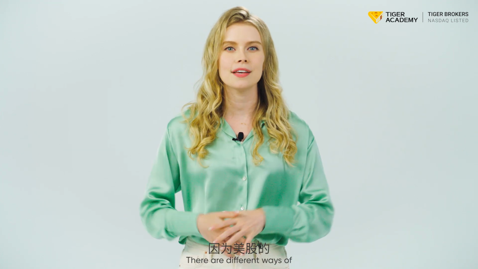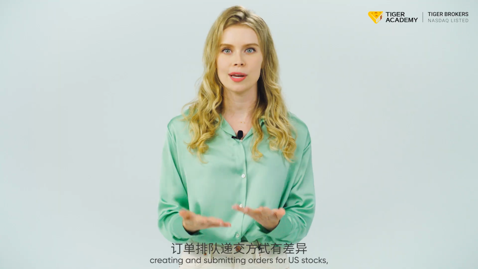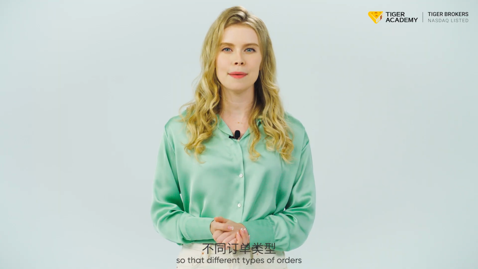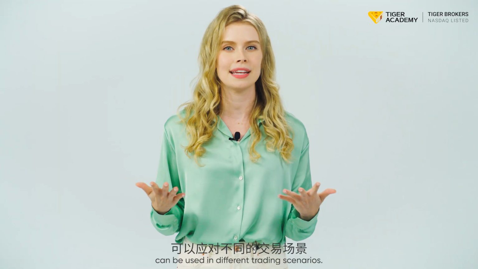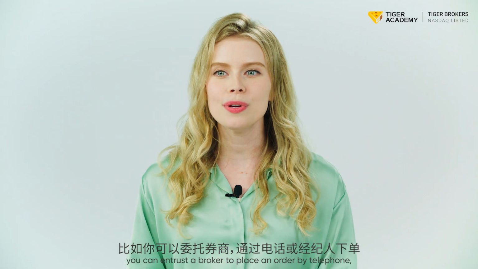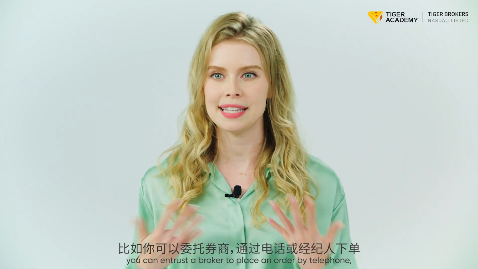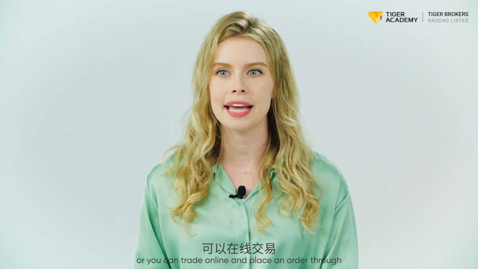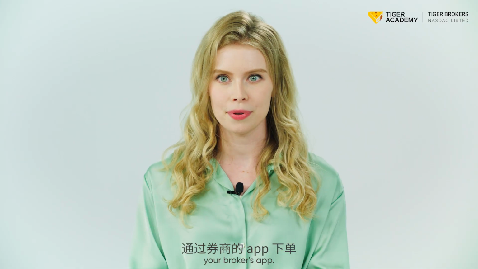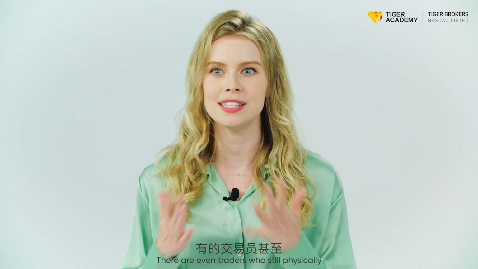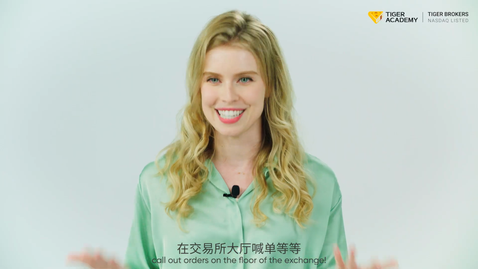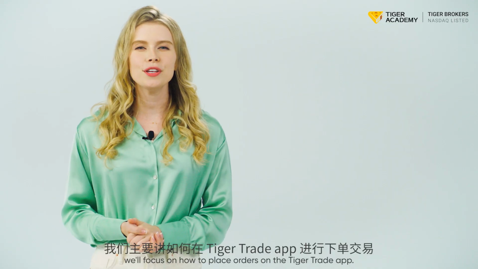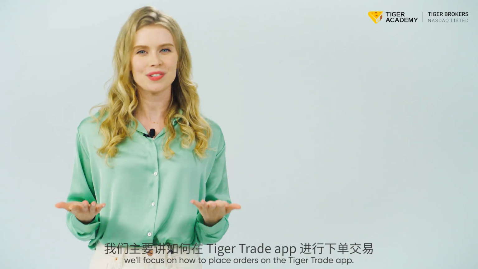There are different ways of creating and submitting orders for US stocks, so that different types of orders can be used in different trading scenarios. For example, you can entrust a broker to place an order by telephone, or you can trade online and place an order through your broker's app. There are even traders who still physically call out orders on the floor of the exchange. In this lesson, we'll focus on how to place orders on the Tiger Trade app.